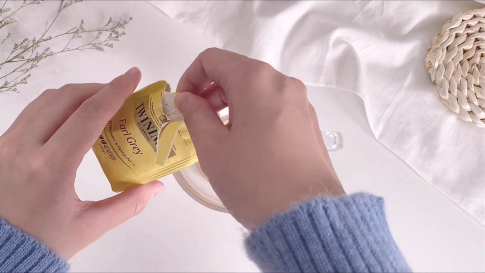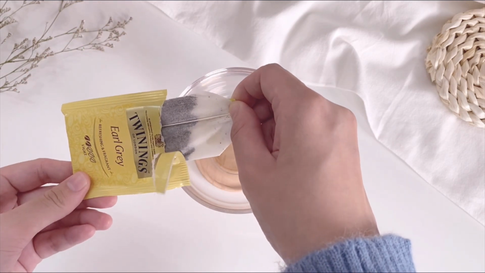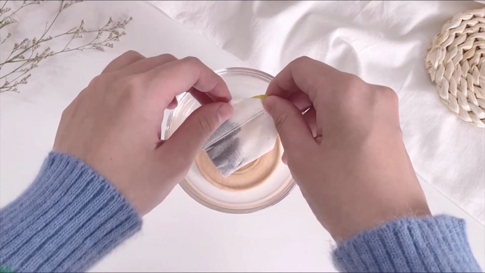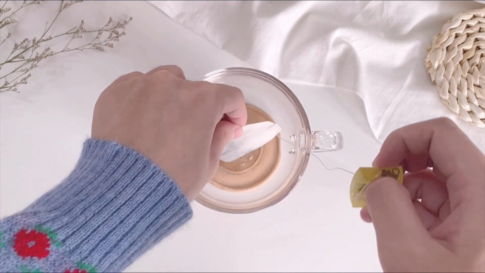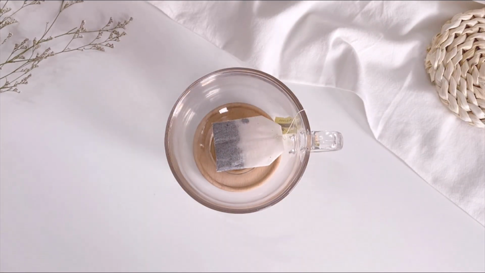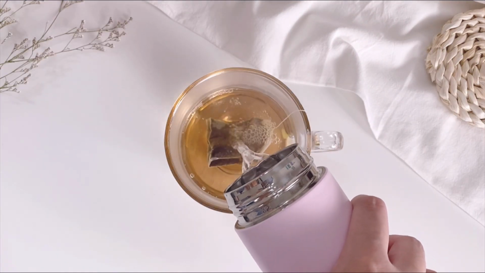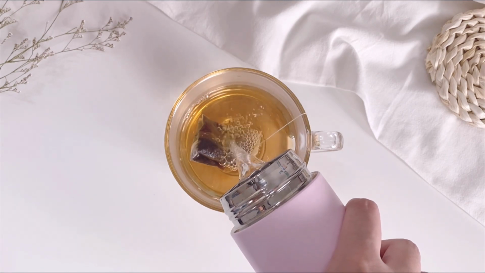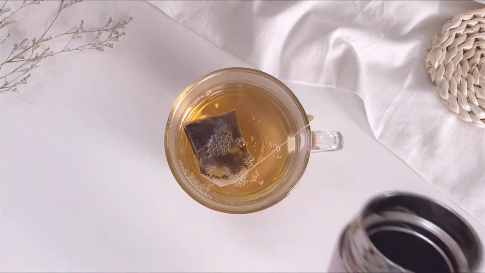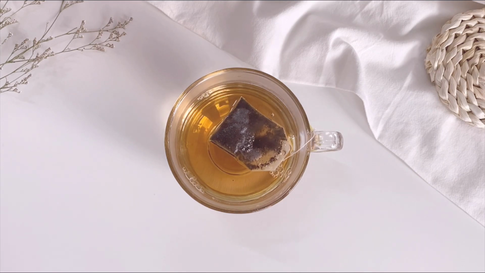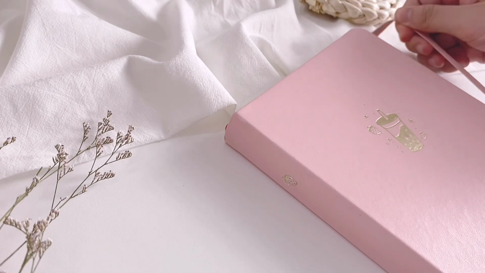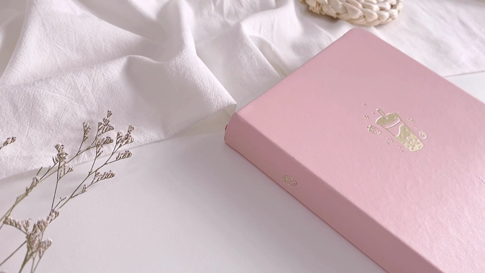So today's video is another plan with me video, and we will be setting up my bullet journal for January 2022. But if you guys want some inspiration for the beginning pages of the new year, I'll link the video of my 2022 bullet journal setup over here. So now, without further ado, let's start planning.